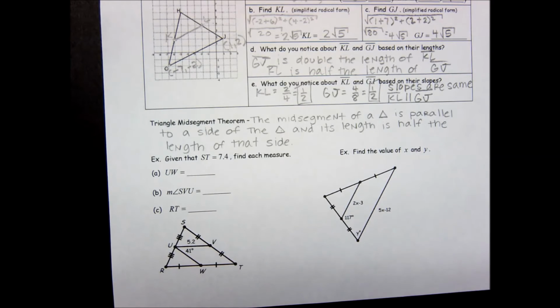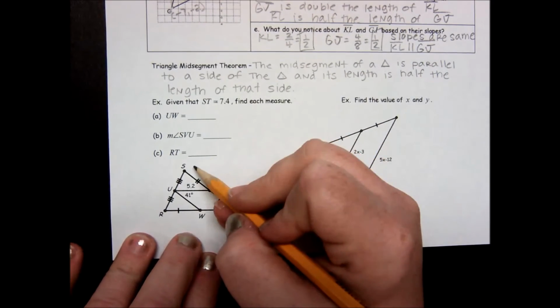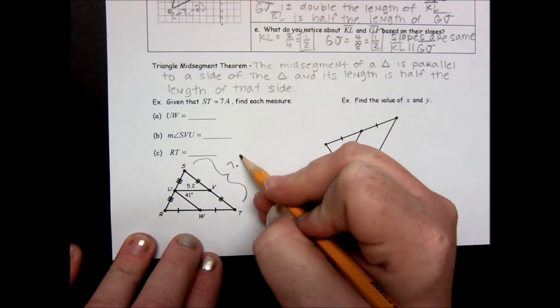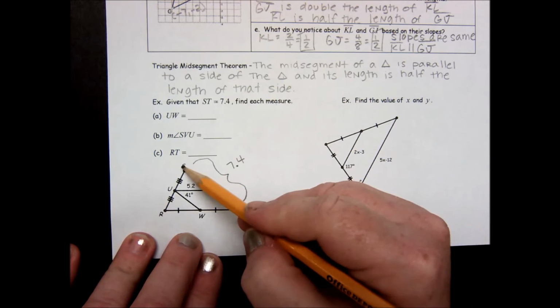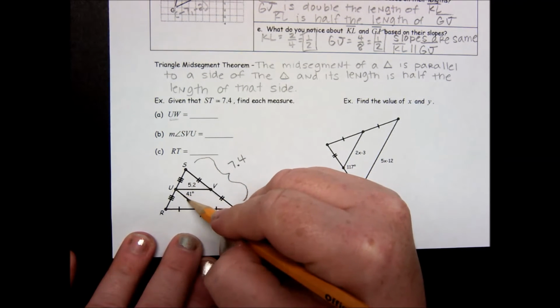Alright, so now let's actually use this theorem a little bit. It says that given that ST, this whole length, is 7.4, find each measure. Well, I'm looking for UW, this length right here.